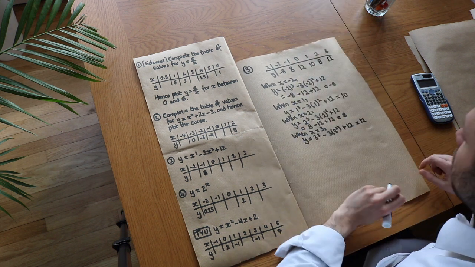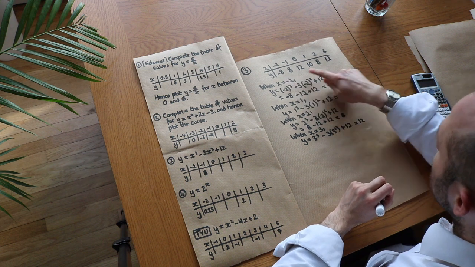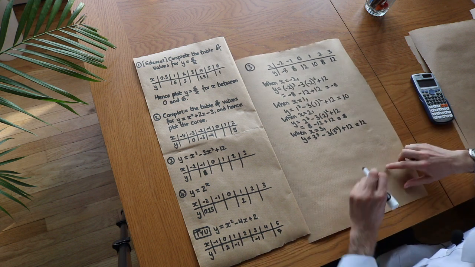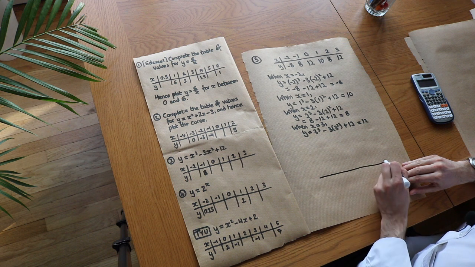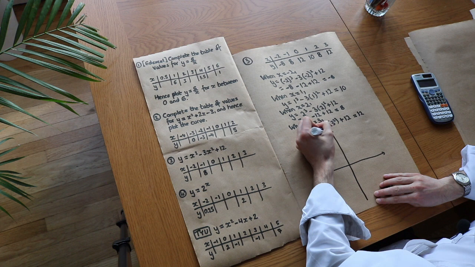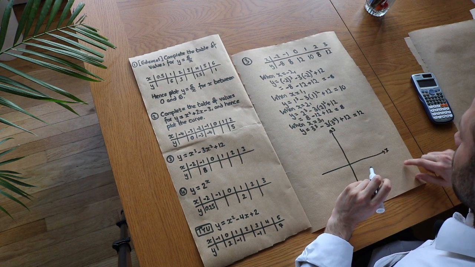Right, let's now sketch it. So appropriate axes again. Well, the y-axis is going between -8 and 12, and then the x-axis is going between -2 and 3. So we can put this roughly in the centre. Let's use as much space as we can. And let's put in the x values first. So we're going to go up to 3.